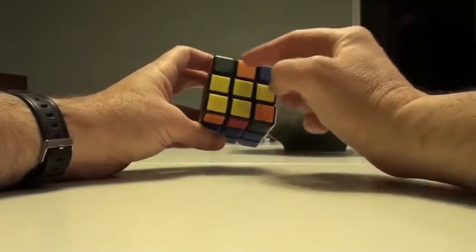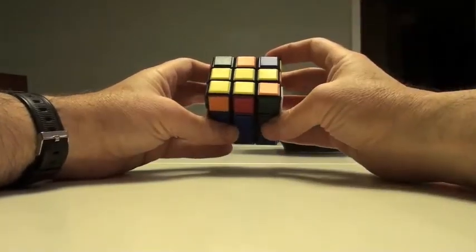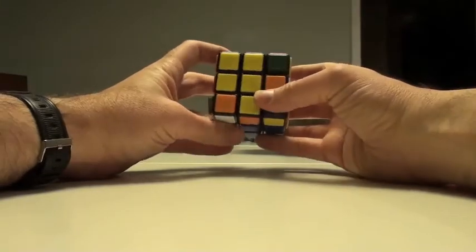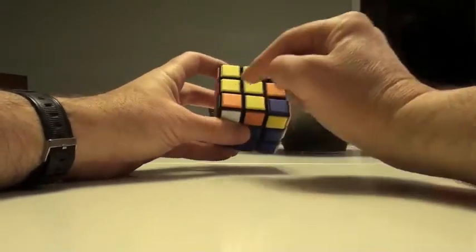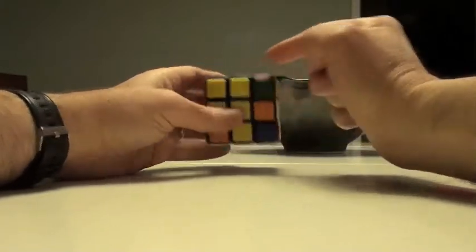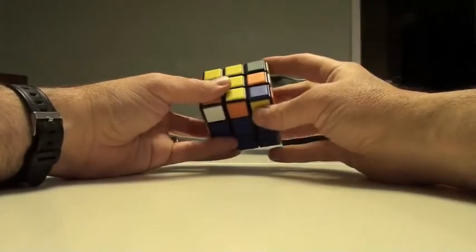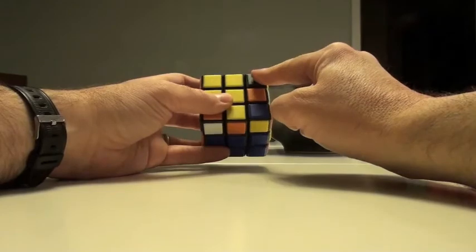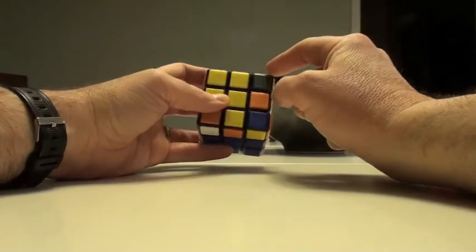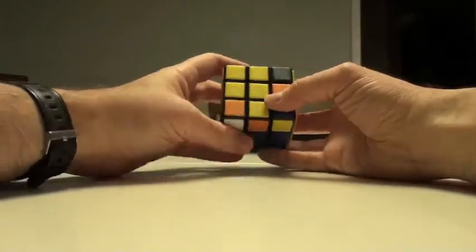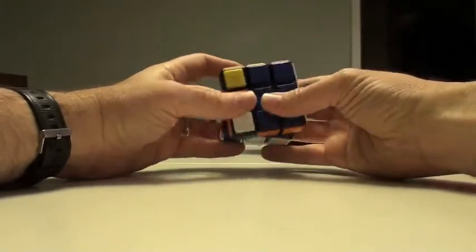So let's see. I can either go ahead and do that and reconfigure things, or maybe put this in over here and see if I can't put another one in. With this over here, this will slide over here. This orange one will be up, so that'll be in. This will slide over here, which means this orange one will be up as well. So let's see what happens with this one.